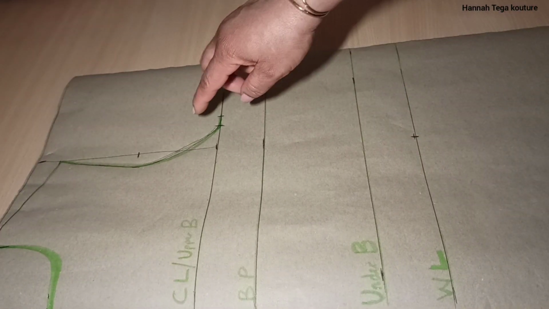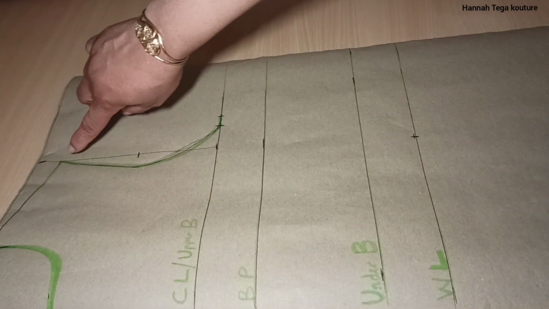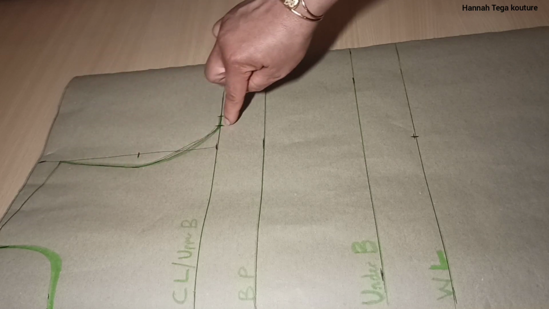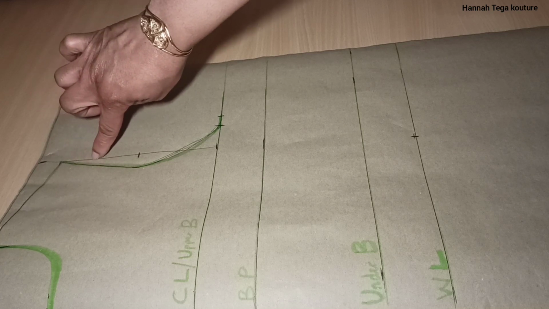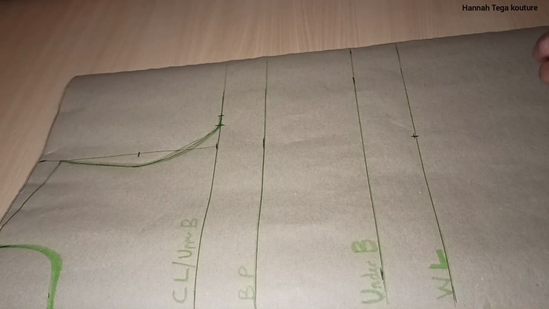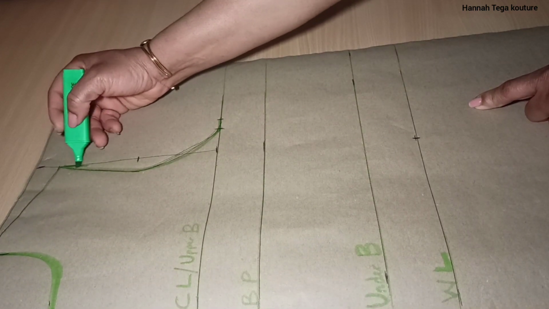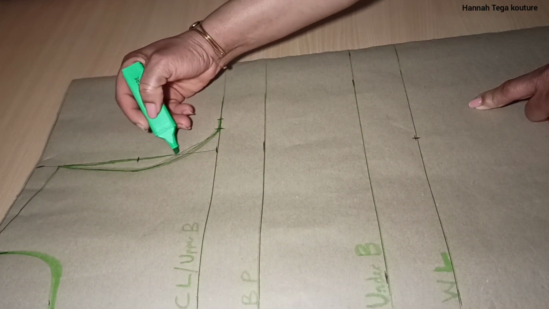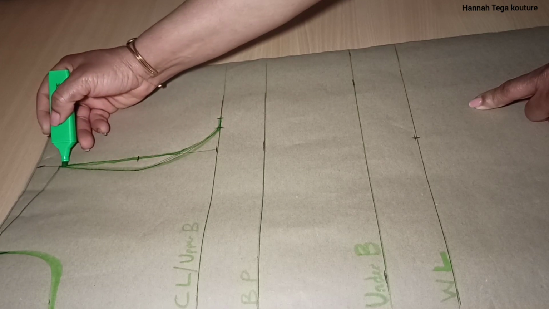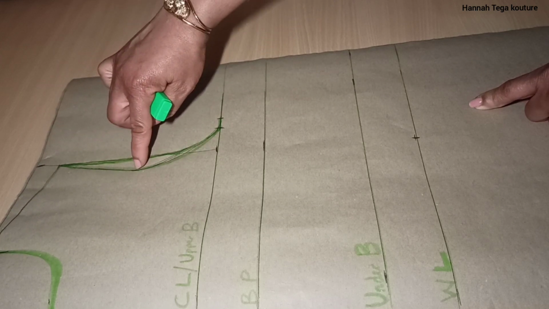So I'll come back here and explain this. This is from the front armhole. You come in by 3/4. That's the front armhole. For the back armhole, it stays here. I'm going to draft it quickly now so you can see. For the back armhole, it stays the same. It connects right here like that. That's for the back, and that's for the front.